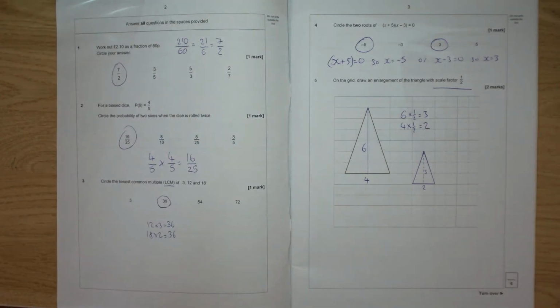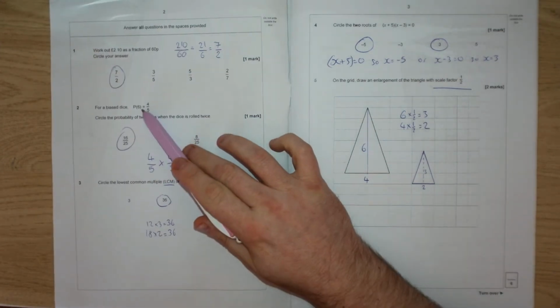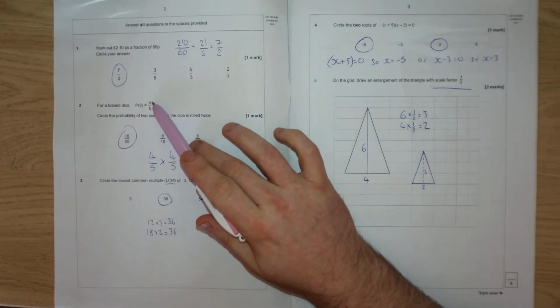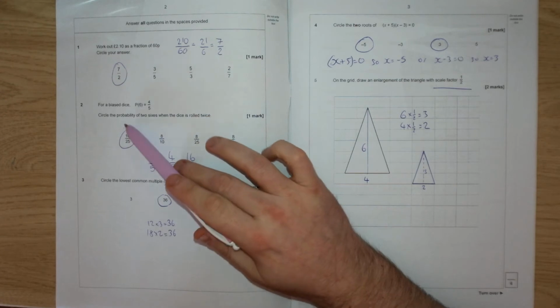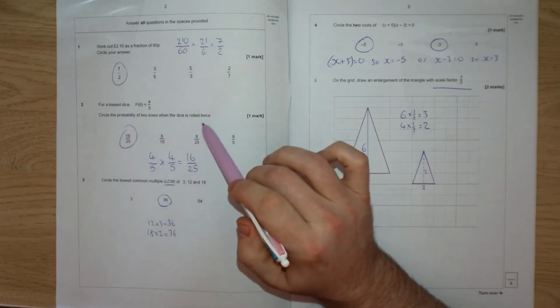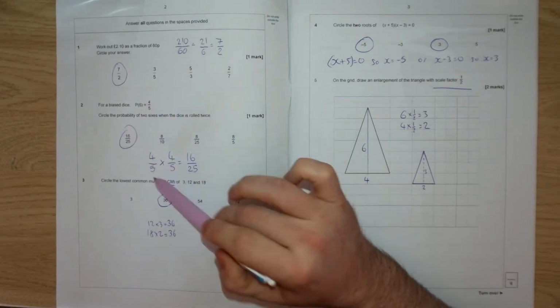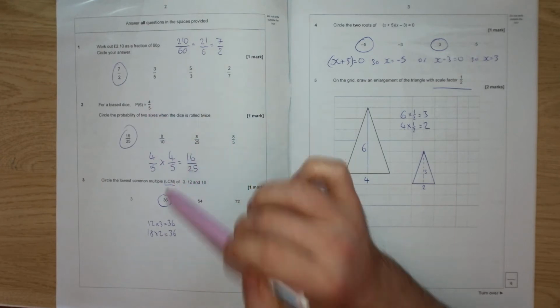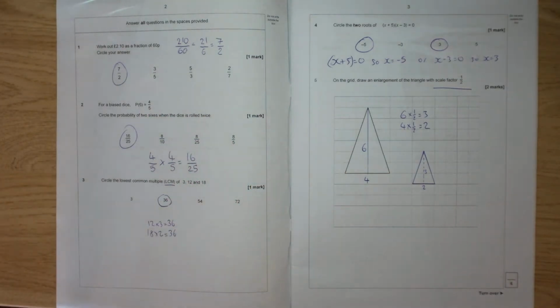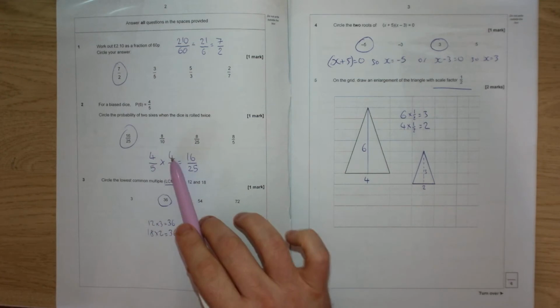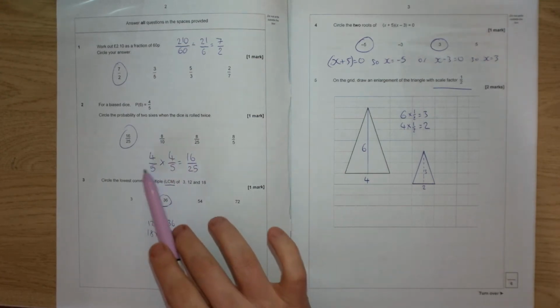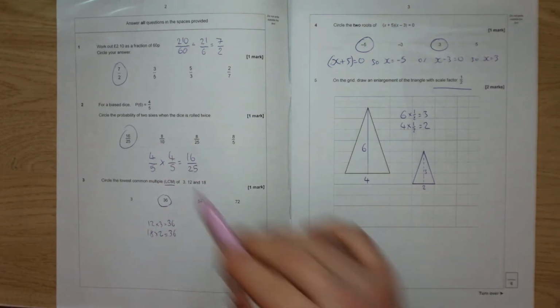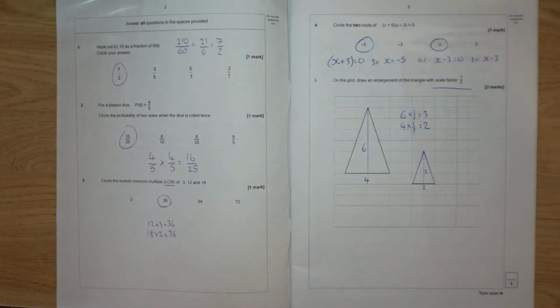For a biased dice, so biased dice just means unfair dice. Probability P6 just means probability of getting a 6 is 4/5, 80%. Circle the probability of 2 6s when the dice is rolled twice. So we're going to roll it once, 4/5 chance, roll again, 4/5 chance. When we combine those probabilities, we're going to multiply them. So 4 times 4 on the top is 16, 5 times 5 on the bottom, 25. So we've got 16 over 25.